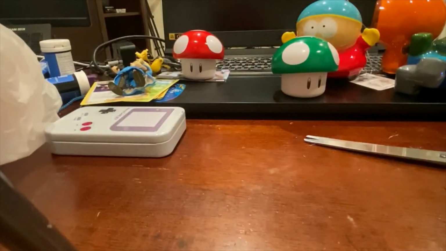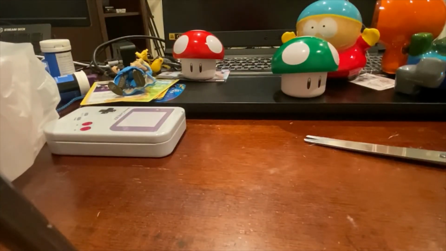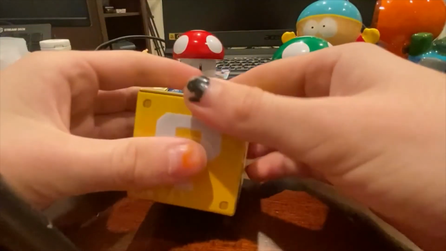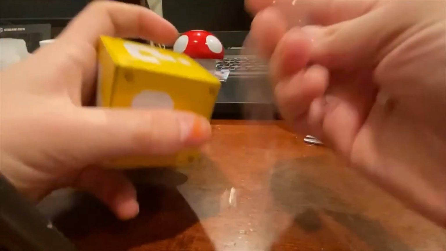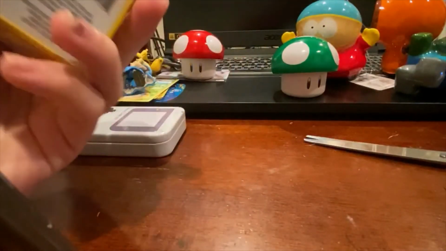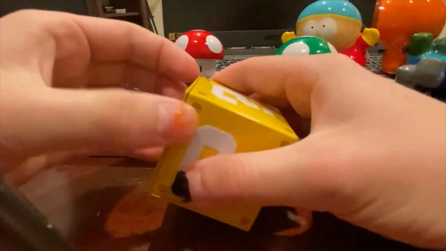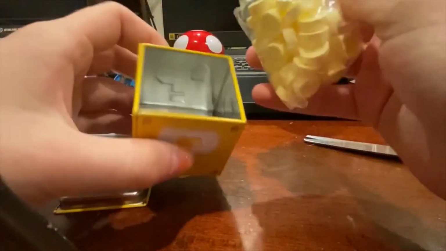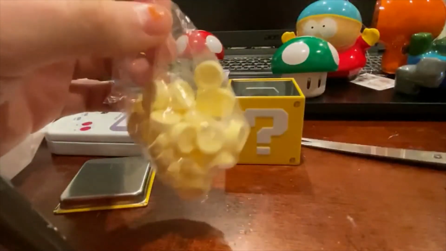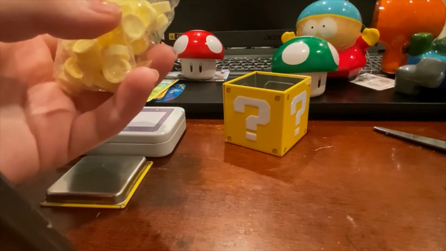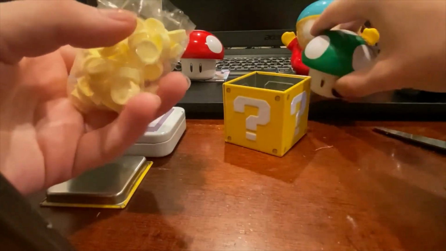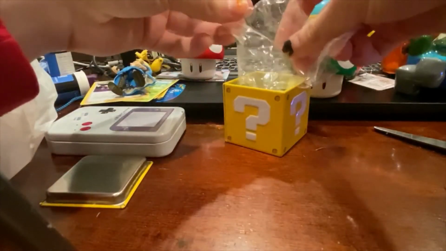Okay. Finally, the last. Wait, no. Actually, not the last candy tin, but we have a mystery block, which again looks freaking adorable. Okay, as you can see, there's some coins. Let's see what these taste like. Okay, it just tastes like the candy in these, so fine, I guess.